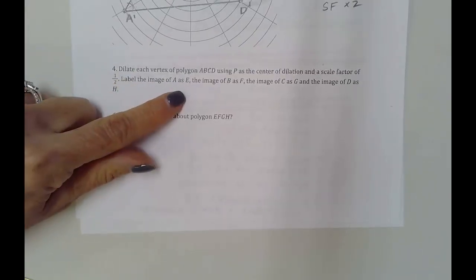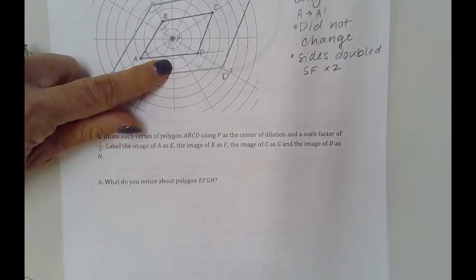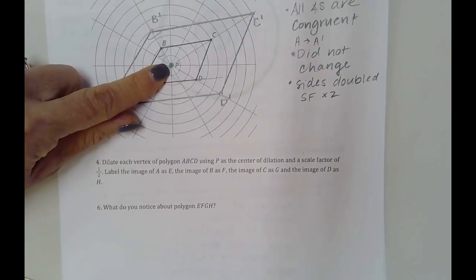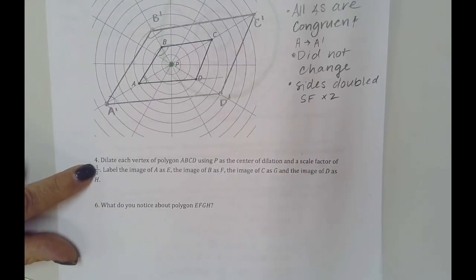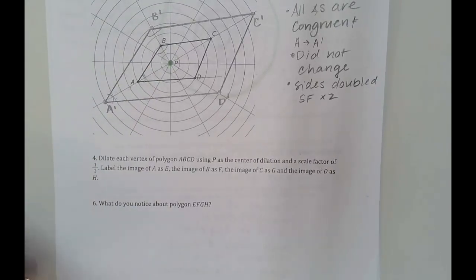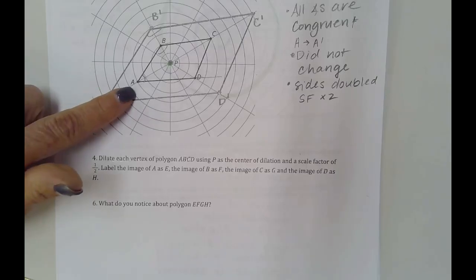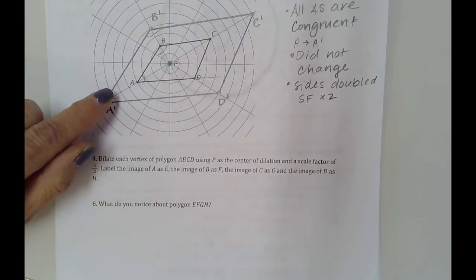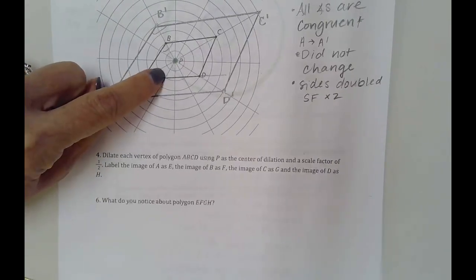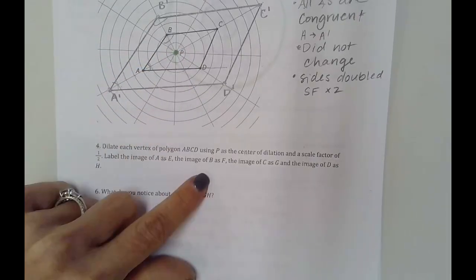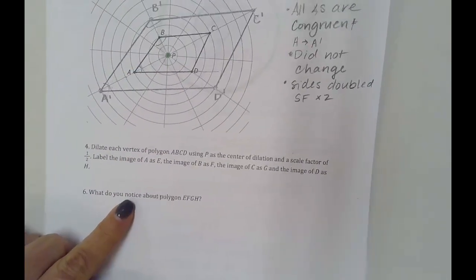Dilate each vertex of polygon ABCD, the original, using center P as a dilation and a scale factor of 1/2. So now we're going to scale down 1/2. You're going to label this new image E, F, G, H. So wherever there's A is going to become E, F, G, and H. And then list some things that you noticed.